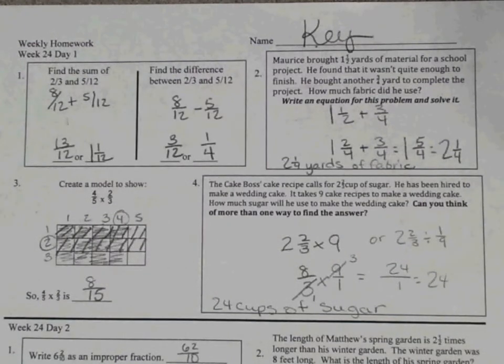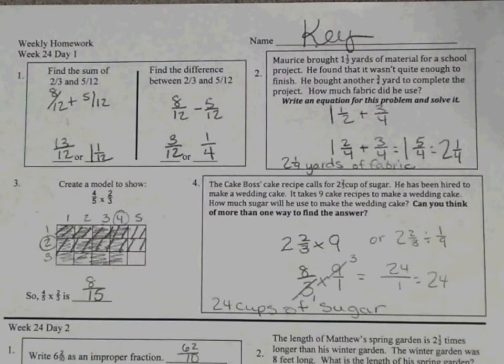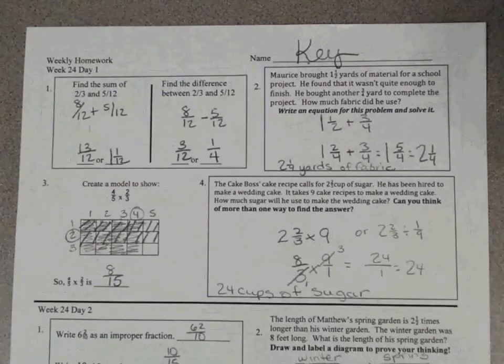Give me 1 second. I'm going to try to readjust this. It's looking a little blurry. Let me try to pull this out a little bit.